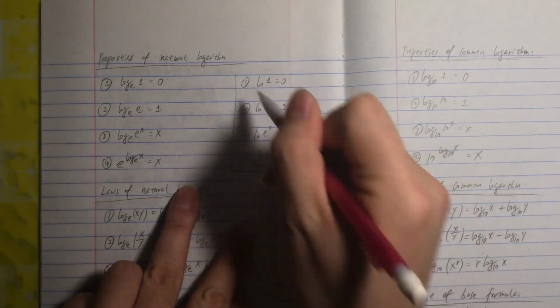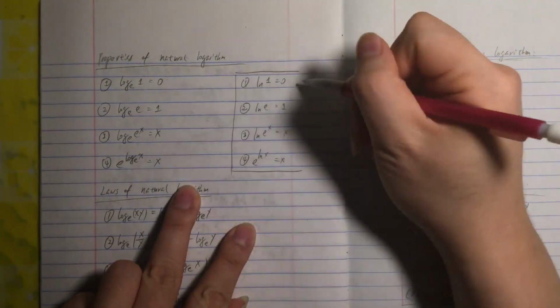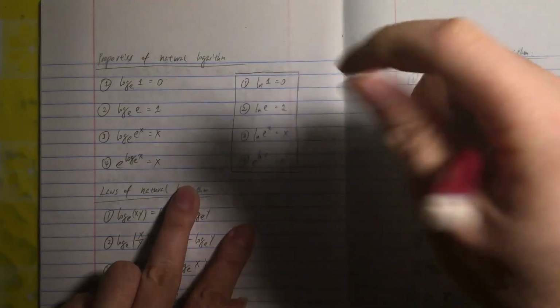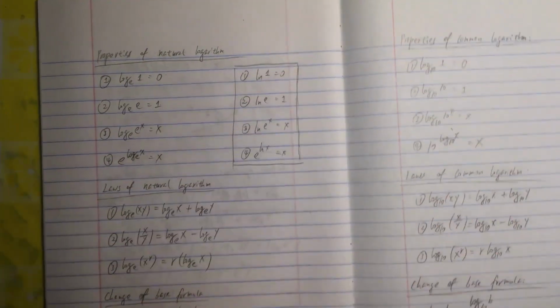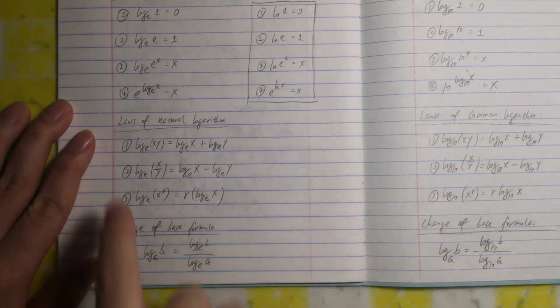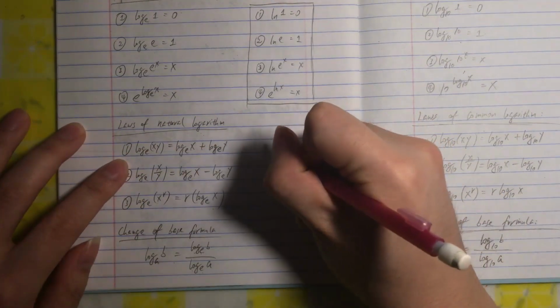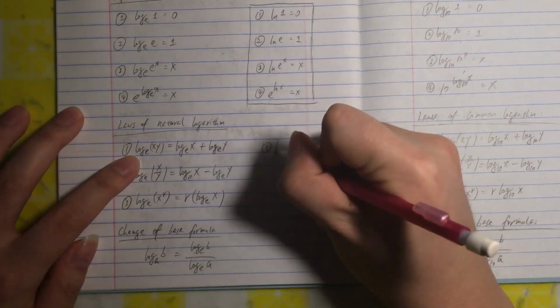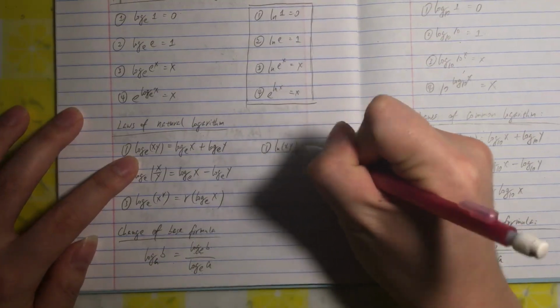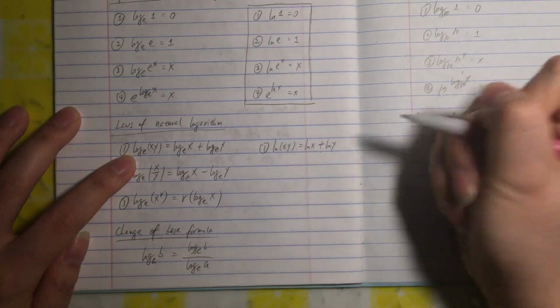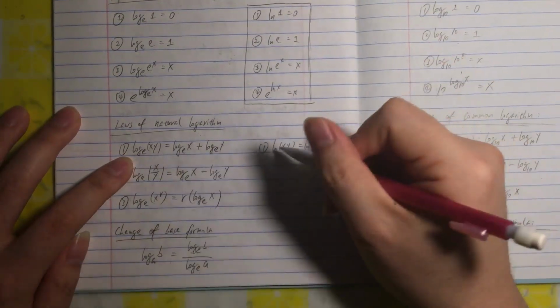Memorize these formulas. Those formulas are very, very useful, especially in the future in your calculus class. And similarly, I can rewrite the laws of the natural logarithm using ln. So the first law here can be written as ln of x times y equal to ln of x plus ln of y. Log base e is ln.